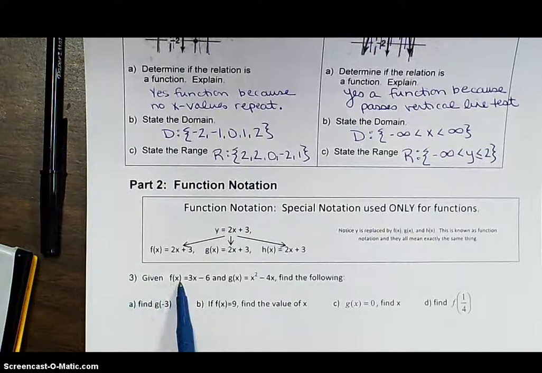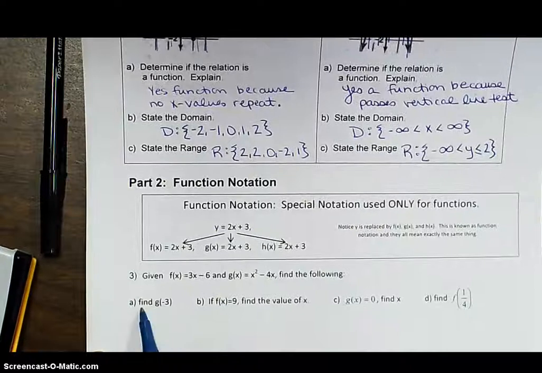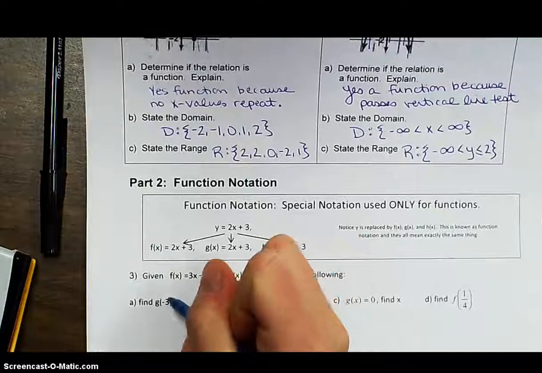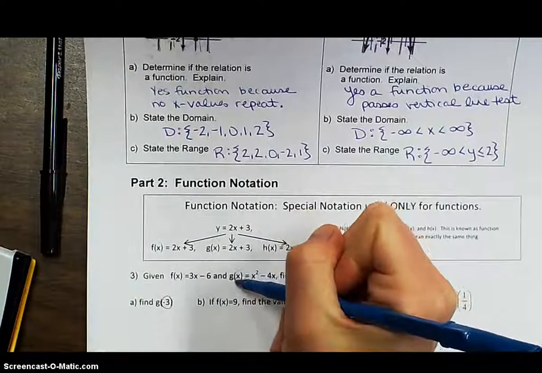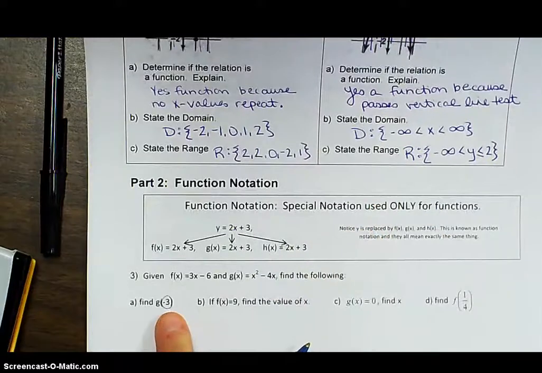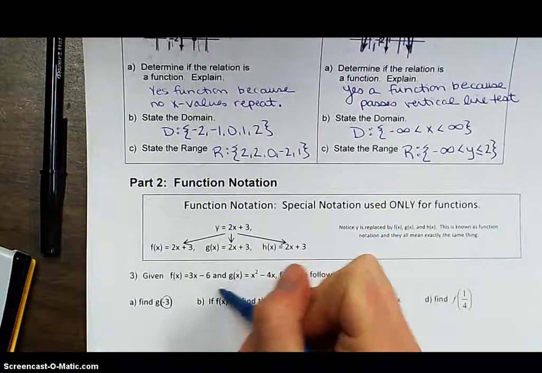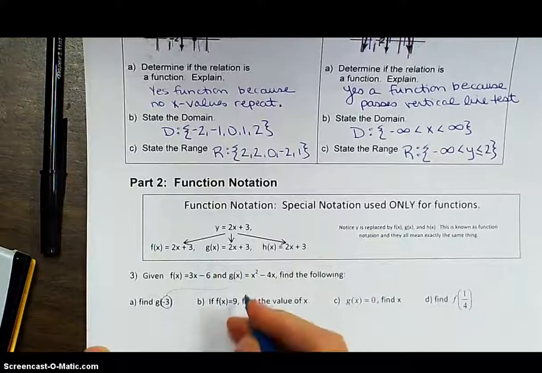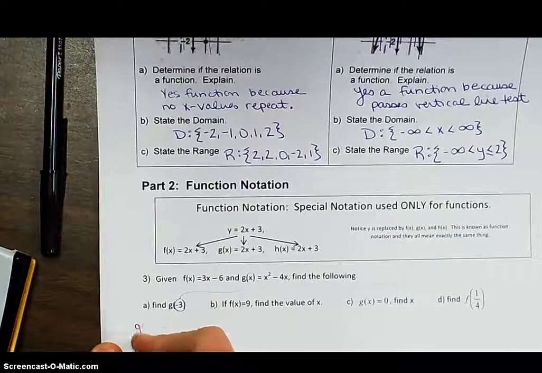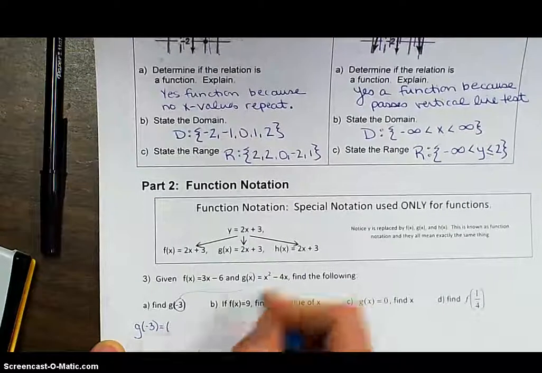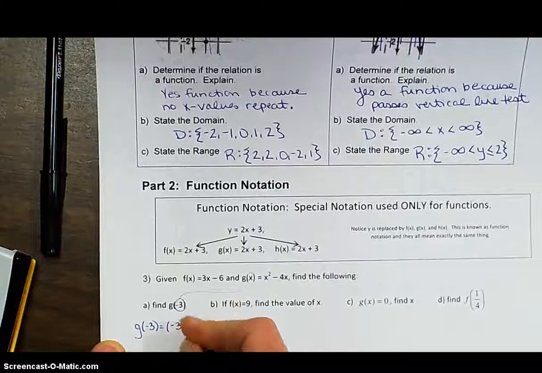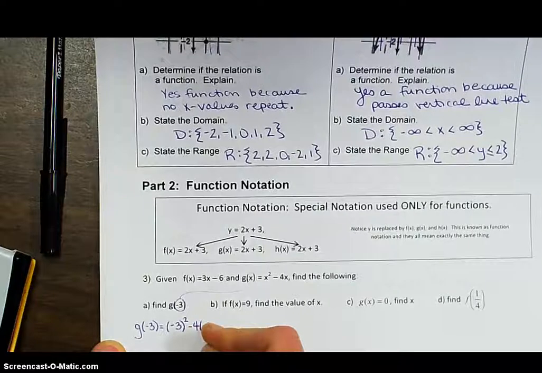So given f of x and g of x, find the following. For part A, it says find g of negative 3. Now, if we notice, negative 3 is inside of the parentheses. And if you look at your g, here x is inside of the parentheses. So that means wherever we see an x, we're going to replace it with a negative 3. So when I rewrite this, g of negative 3 is going to be equal to, now instead of x, we put a negative 3 there: negative 3 squared, minus 4 times negative 3.